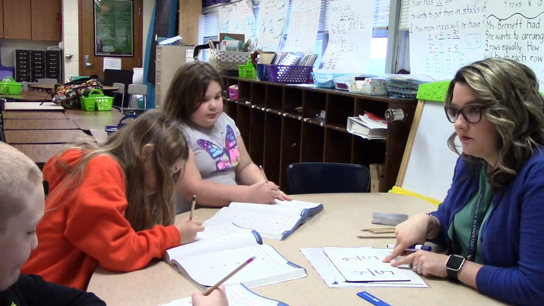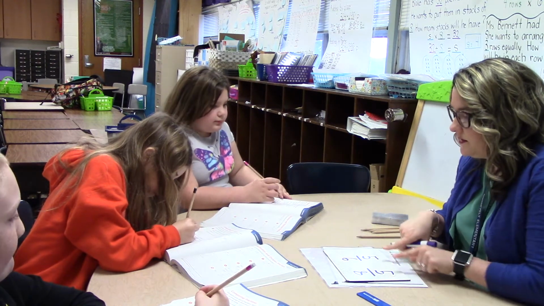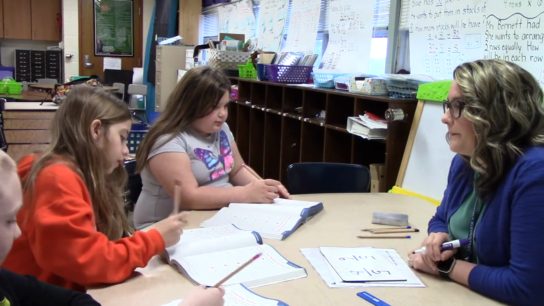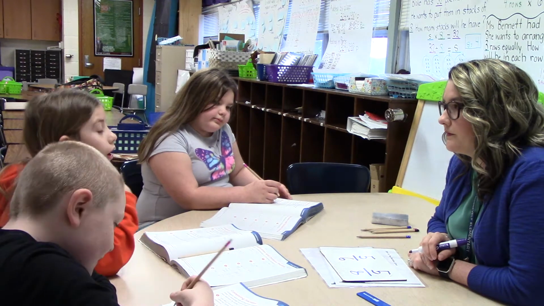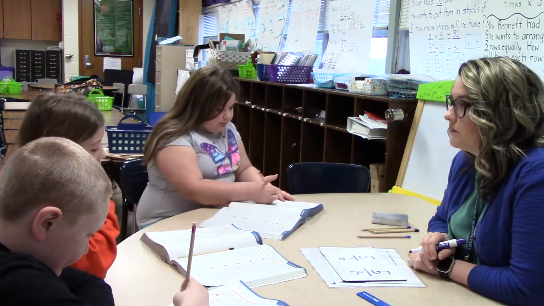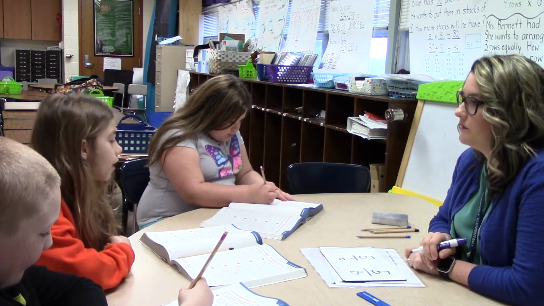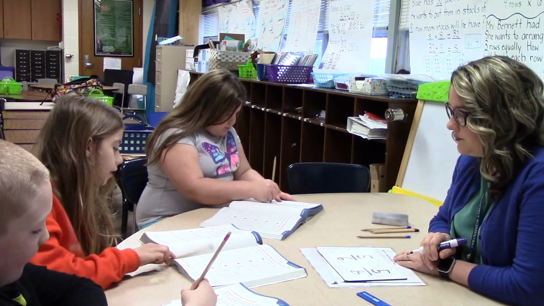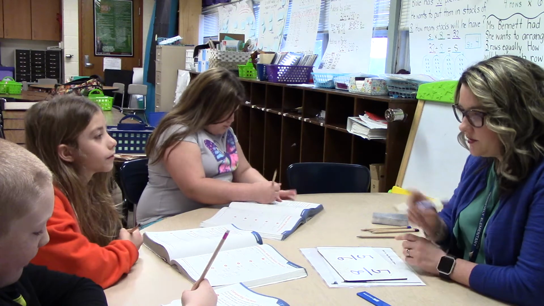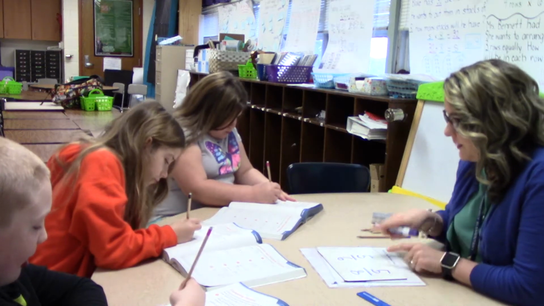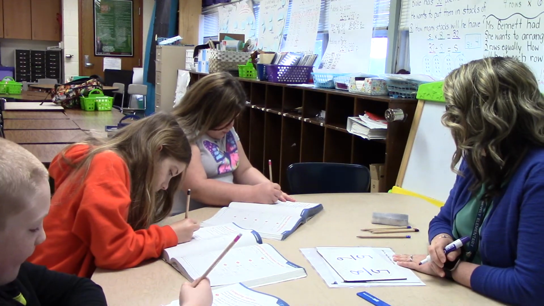Anybody else to explain 5/6 and 5/8? There would be smaller pieces in 5/8 than 5/6 because you have more people sharing. Okay. Go ahead and write your symbol comparing these two fractions.